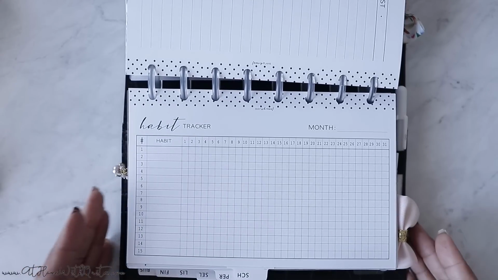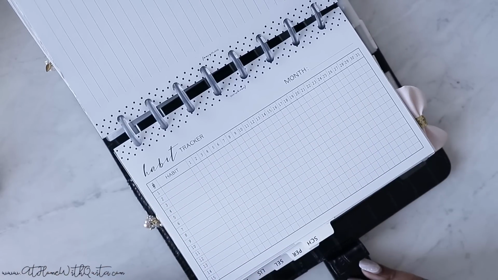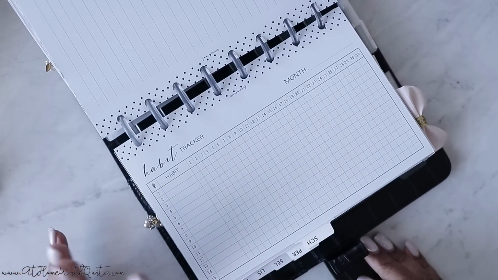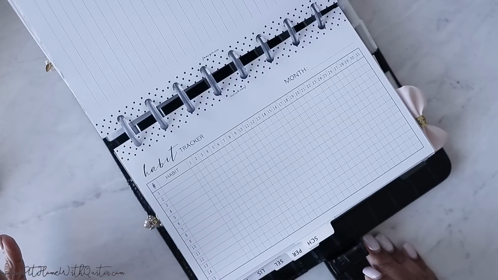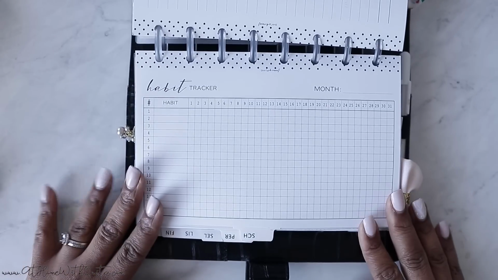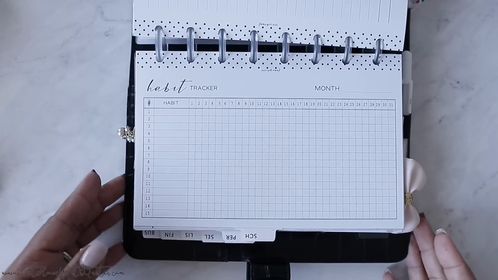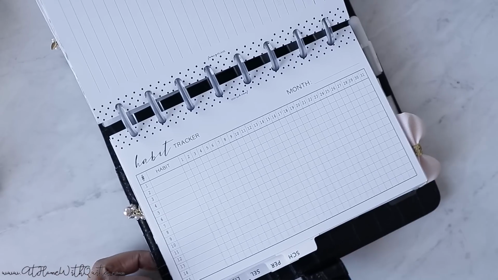The possibilities are endless. But this is probably the way that the most popular tracker would look, and trackers are very great, and they're able to help you make sure that you are doing the things that you want to do. There are so many different types, but this is probably your most standard tracker that you'll see. So whenever someone says tracker, they are probably referring to a habit tracker.